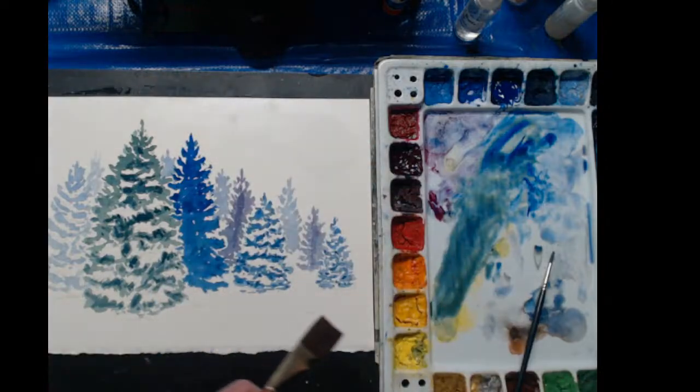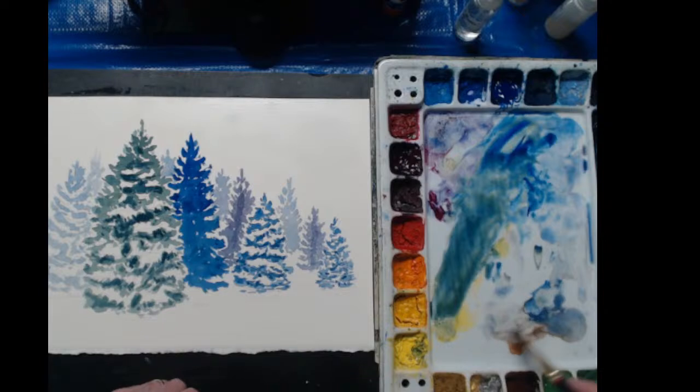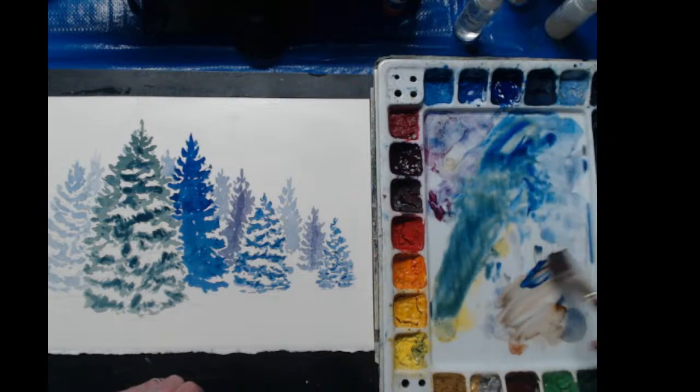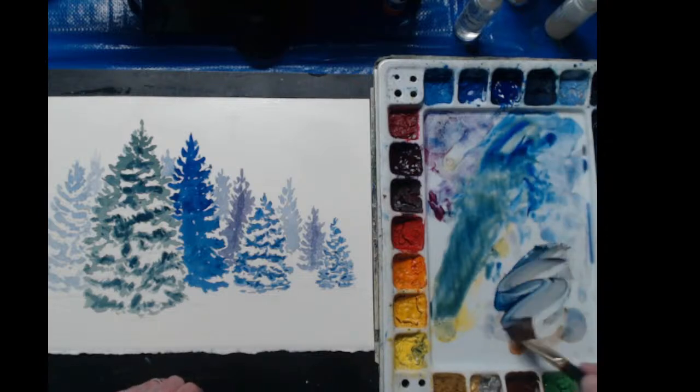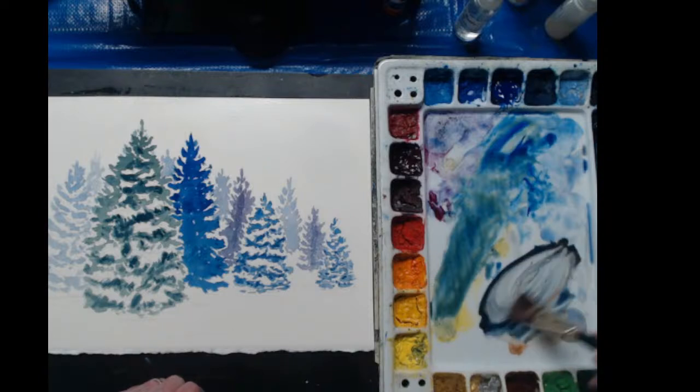Okay, that's wet. And now here's where I will use a little bit of brown. I'll use a little bit of burnt sienna here, mixed in with a little bit of that ultramarine blue. That'll give me a brown color. Or a gray color, I'm looking for gray.